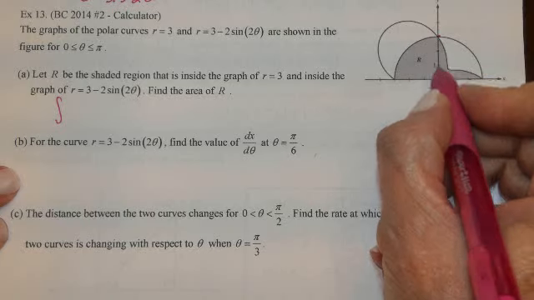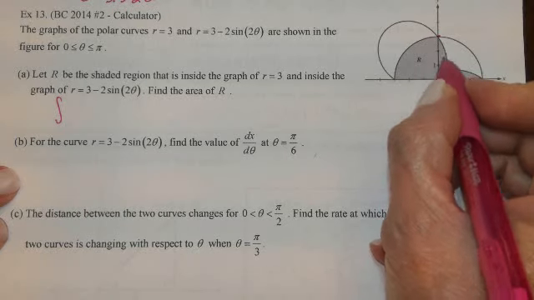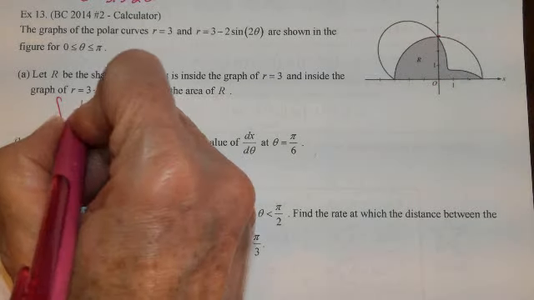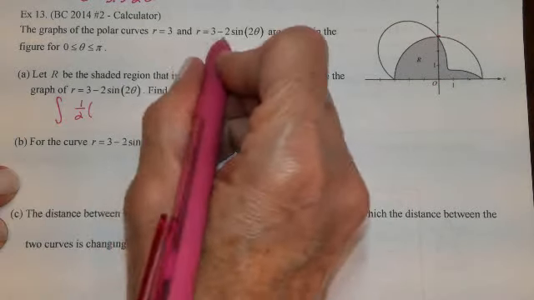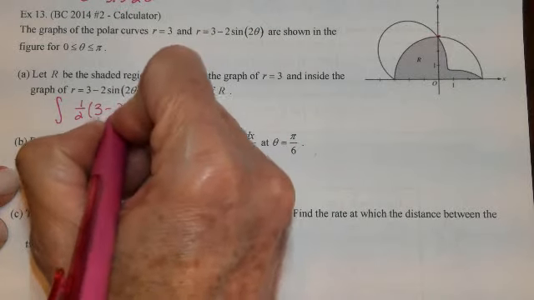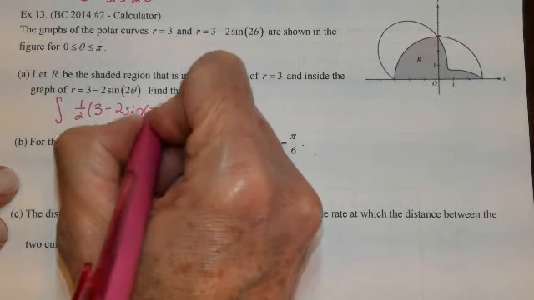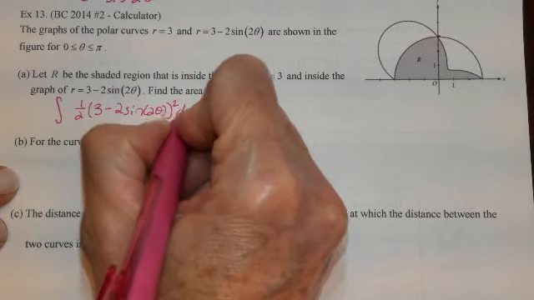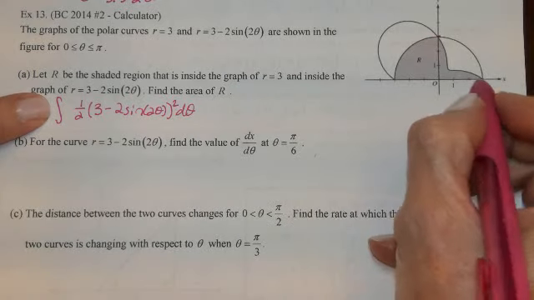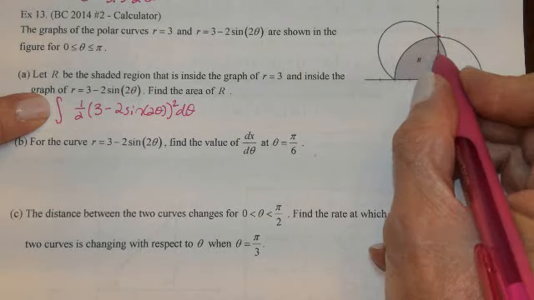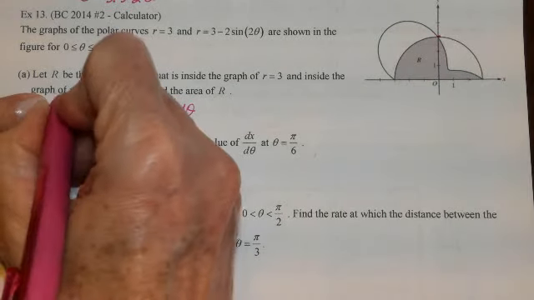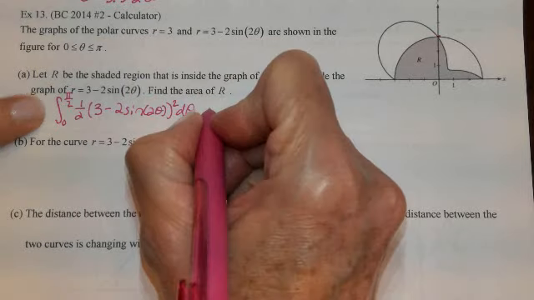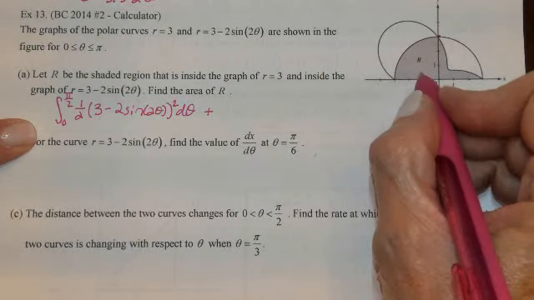The first integral just goes to this weird curve, so the integrand will be 1/2 of that odd curve, 3 minus 2 sine of 2 theta squared d theta. And for the boundaries, I'm going from 0 to pi over 2. And I'm going to add the next area.